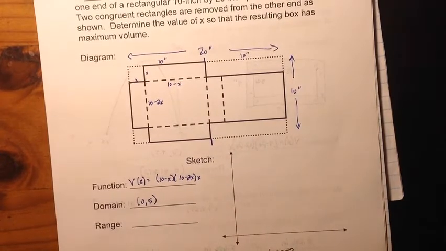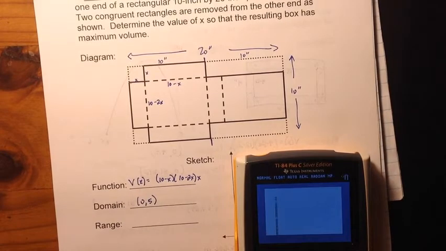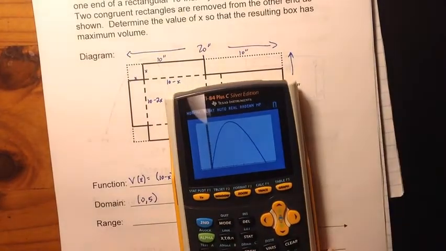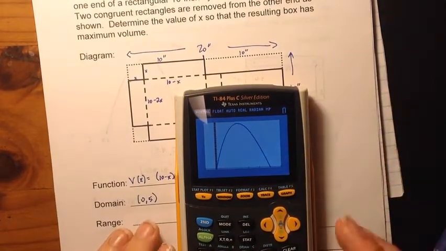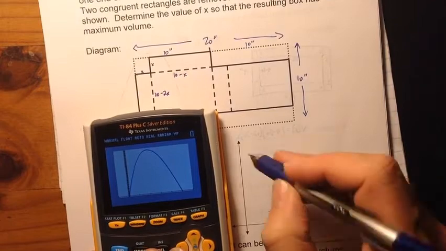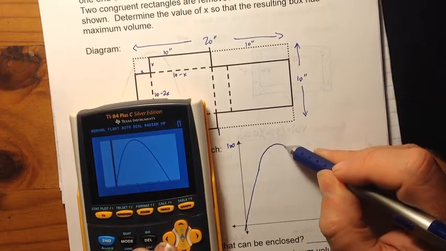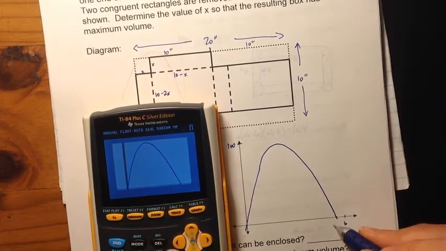So let me see if I can graph this real quick. 10 minus x, 10 minus 2x times x. I can see that I'm using the same window that I had last time, and that's actually pretty good. It's giving me a nice window here. So my graph, again, I'm going to 6 and I'm going to 100, but it's not quite as low as the last one, but it's pretty good, and it crosses at 5 here.